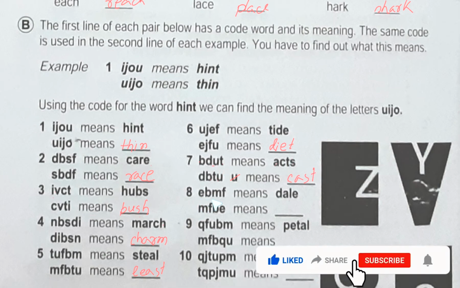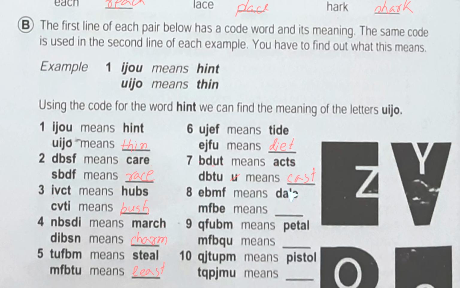Now number 8. EBMF means what, Dale. Here MFBE means what will be, see M, here M means L, right L. Then F here last one E. Next B in this place, 2 number place B, right A. Then E last one, E means in this place D. E first place D, so lead.